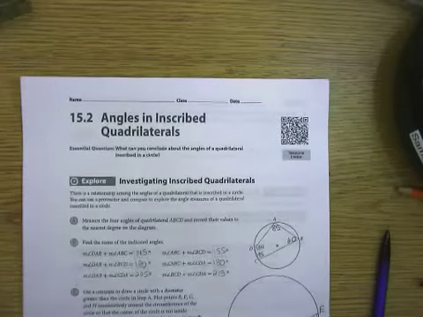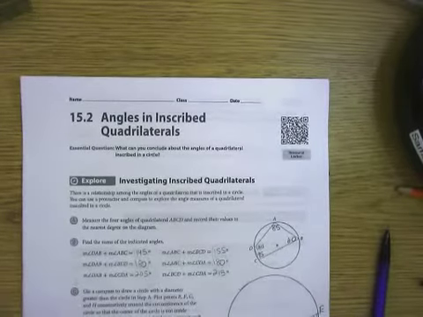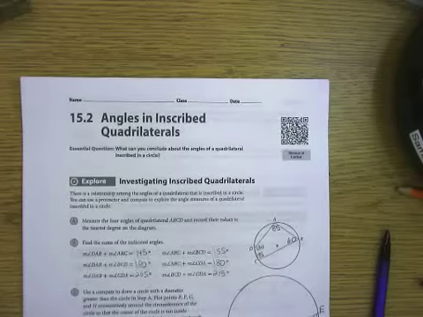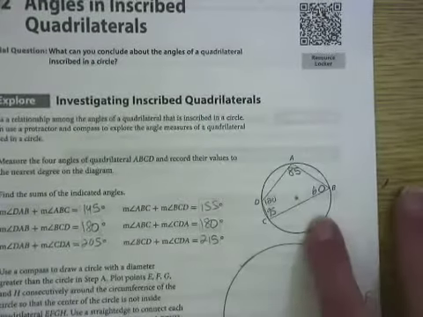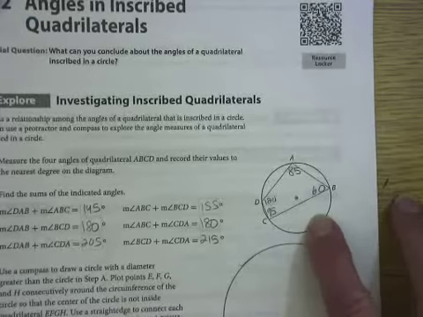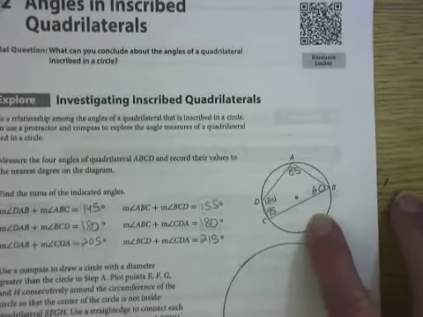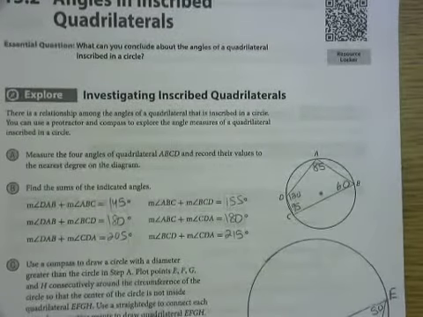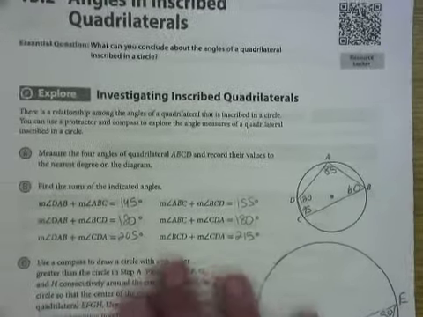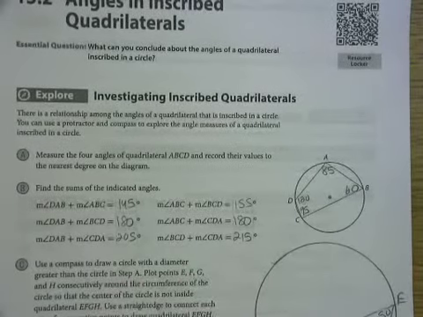In this lesson, we're looking at more inscribed angles, but specifically angles in inscribed quadrilaterals. So the Explorer activity that they have set up for us, they have this quadrilateral that's inscribed in a circle, and inscribed in a circle means that its four vertices are on the circle. And so the instructions were to measure the angles and find these sums. And so I've already done that.